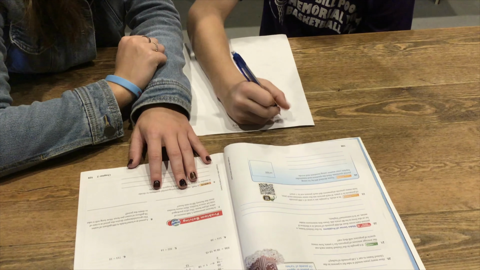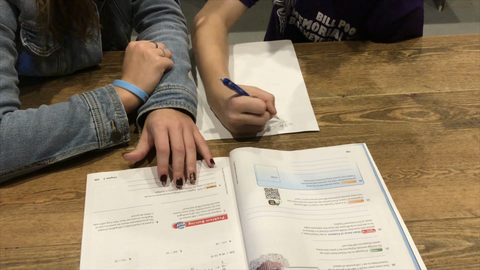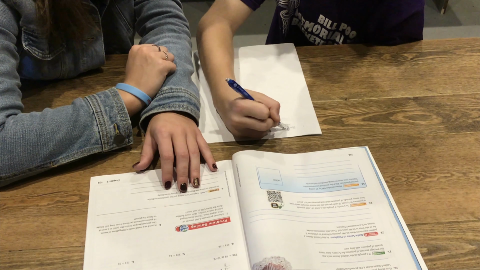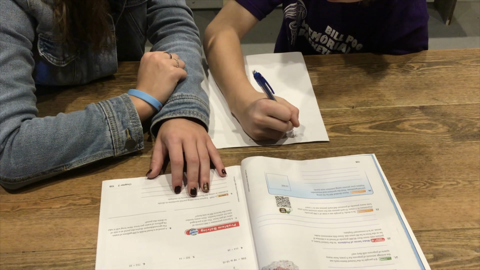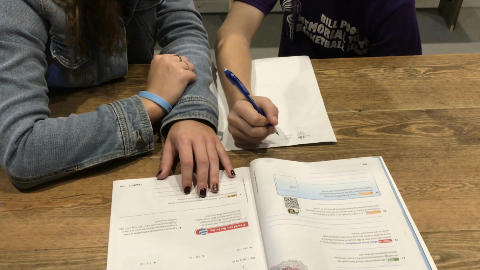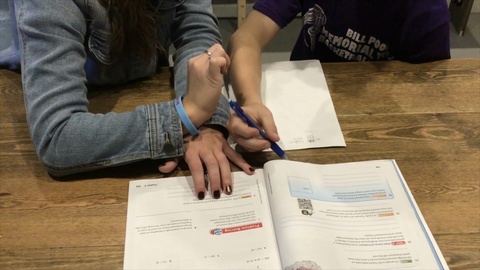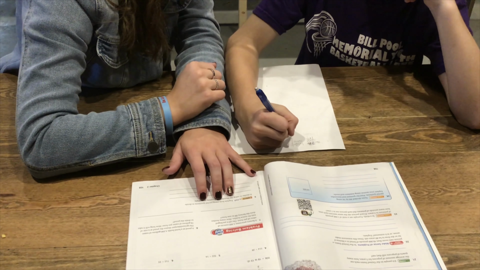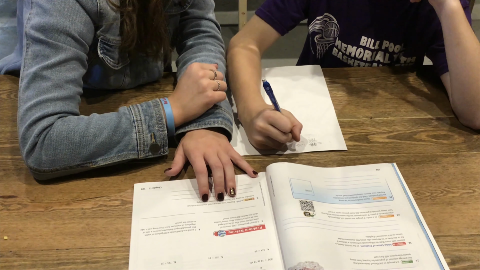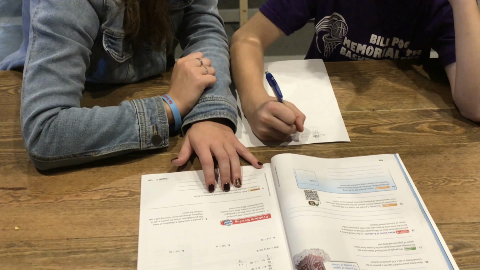36 times 10? 360. So now you can subtract. 180. Okay, so now we have our 180. We have the 10 right there, and so now we need to create a line to make sure that we understand that our 10 was our partial quotient in that part of the problem. Yeah, and you can just write the 10 out like that, if that helps you visualize it better.